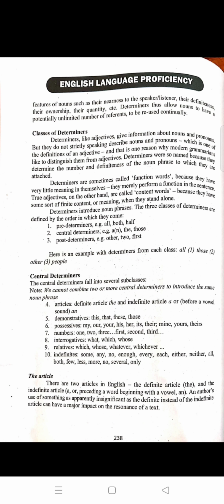Now, central determiners fall into several subclasses. We have the articles, demonstratives, possessives, numbers, interrogatives, relatives, and indefinites. Kapag articles, we have the and a, as well as an. Demonstratives naman is this, that, these, and those.